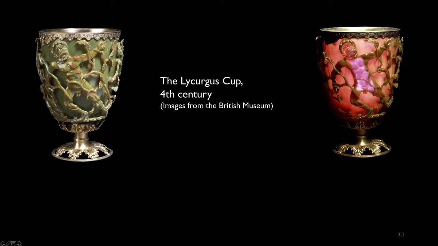So the nanoparticles in this cup, we then realize, must be resonating in the green, so only the green light that comes from the side will be scattered towards your eyes. The light that's left over will be the red and purple light that gets transmitted through the cup, and thus we can explain the dichroism, or two-coloured nature of this glass.